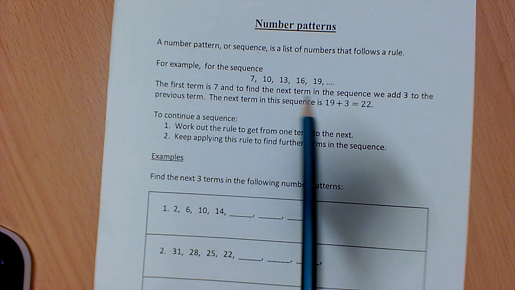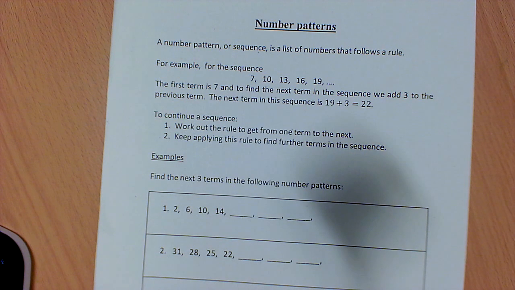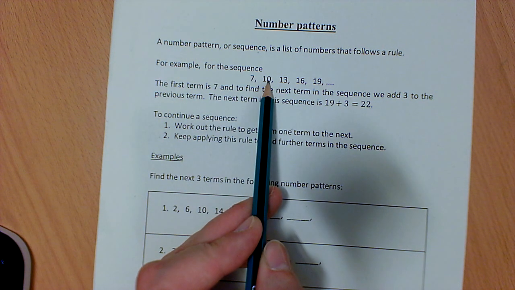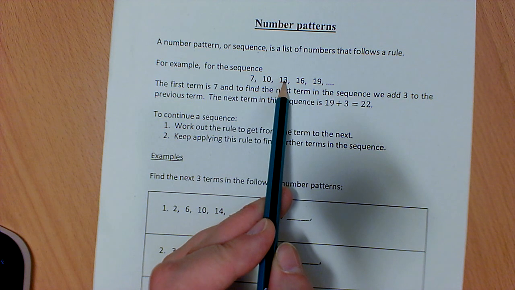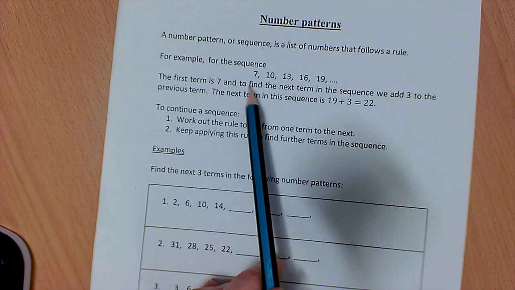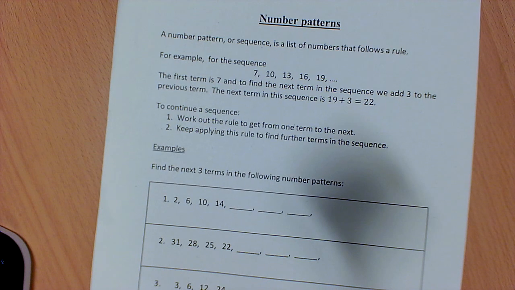And to find the next term of the sequence, we need to add 3. So what's happening here is we're adding 3 each time. 7 plus 3 is 10. 10 plus 3 is 13. 13 plus 3 is 16. So that is what the rule is. We're following the rule of this pattern.